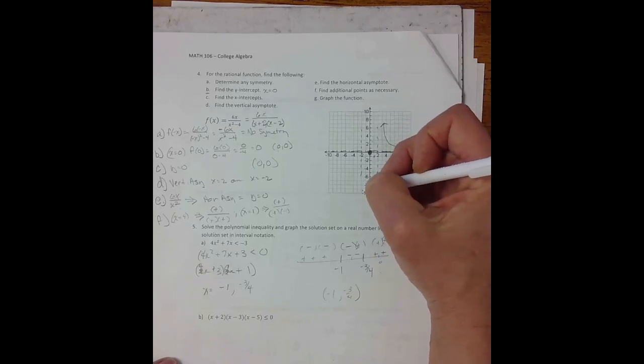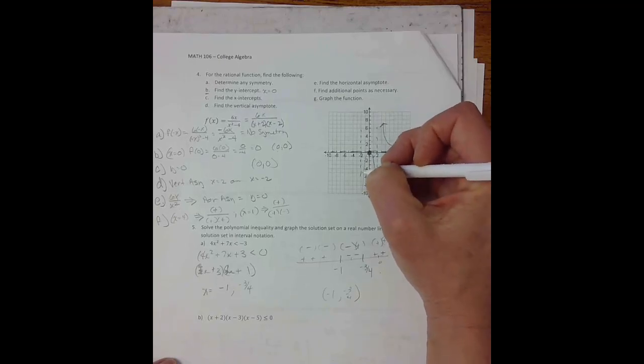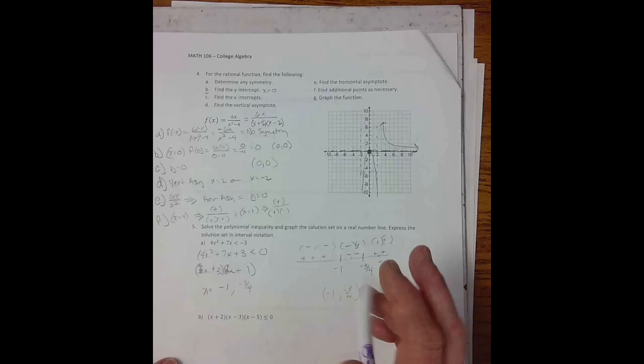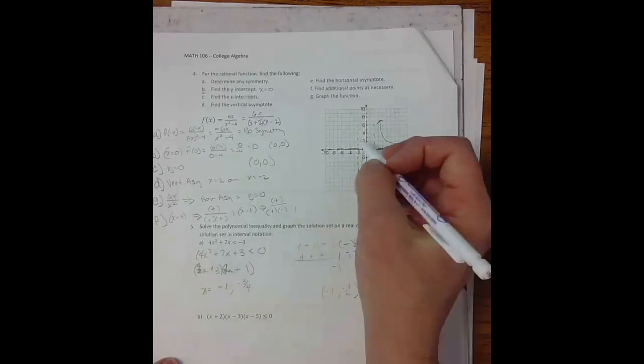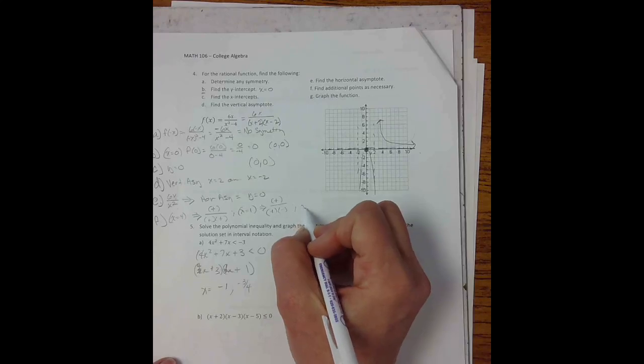So I'm going to go ahead and plot my point. I know that my graph is going to get close to that. And then I want to check one more region over here. Let's say it was -4. So again, I'm worrying about x is equal to -4.